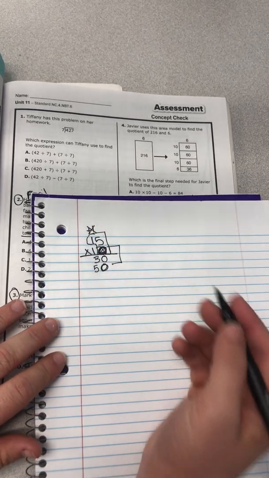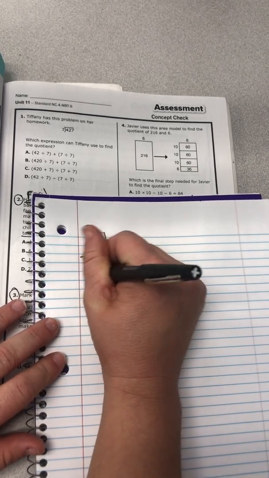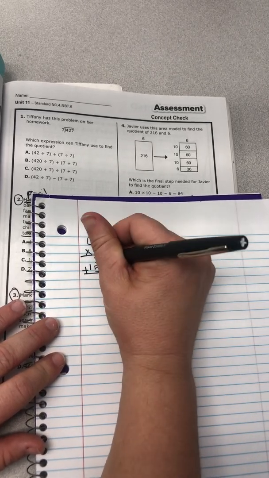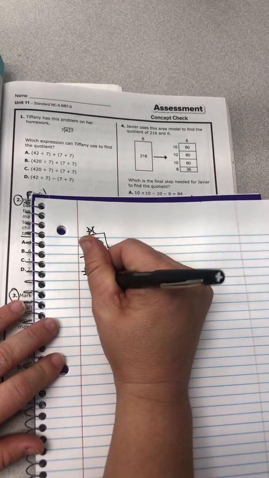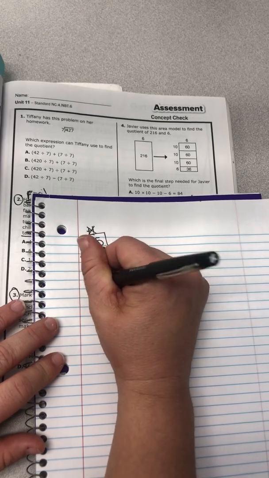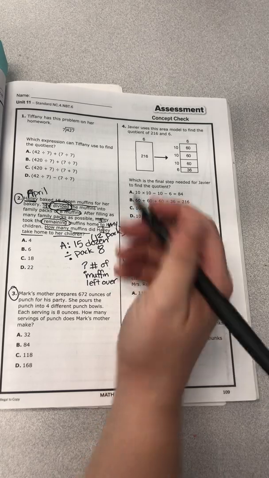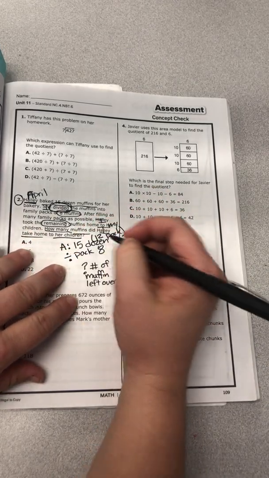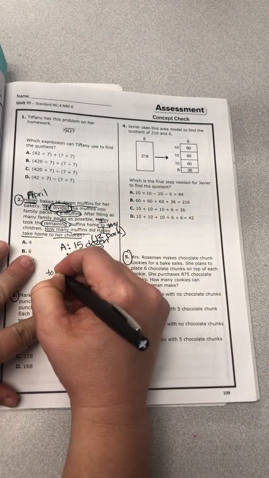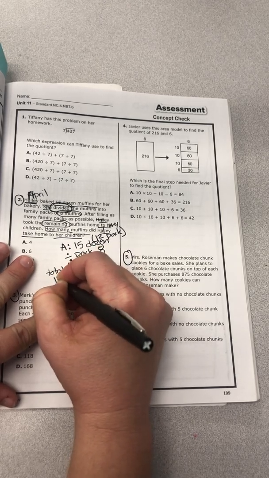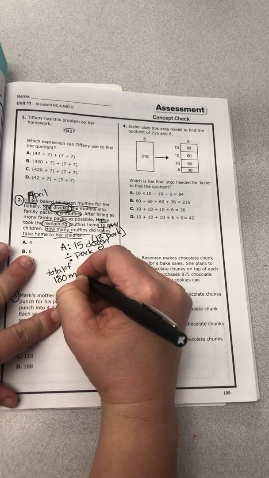1 times 1 is 1. Then I do what? Add. 0 plus 0 is 0. 3 plus 5 is 8. 1 plus 0 is 1. So I made how many muffins? I made a total of 180 muffins.